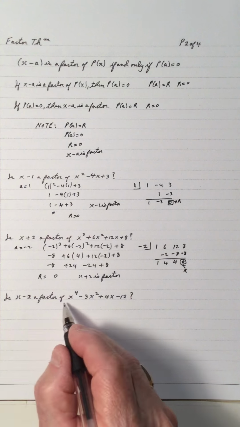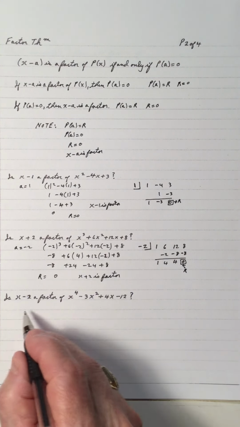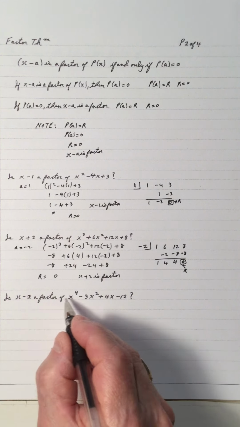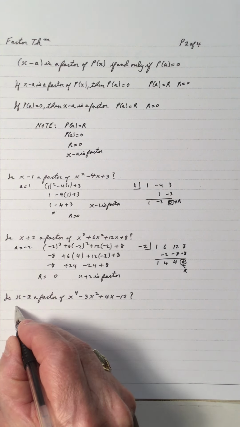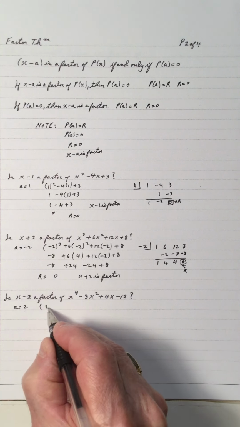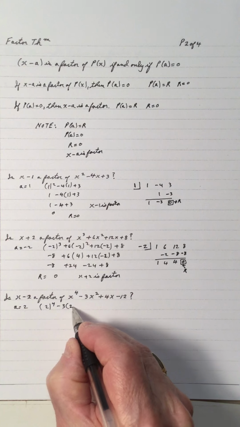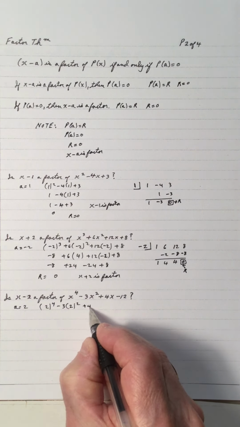Is x minus 2 a factor of this trinomial? If x minus 2 is going to be a factor, that means a is equal to 2. So we'll plug 2 into the expression. And here we go, 2 is going in.